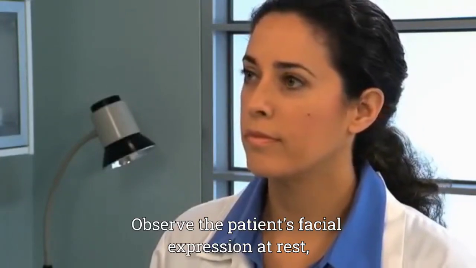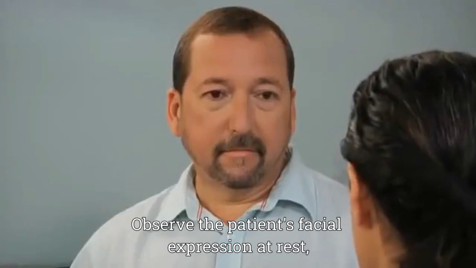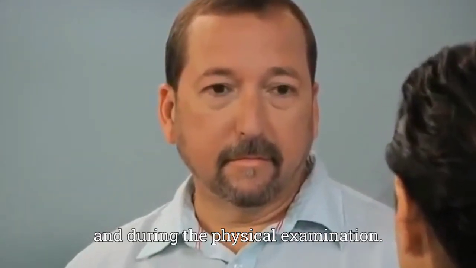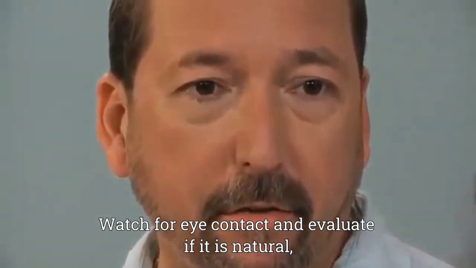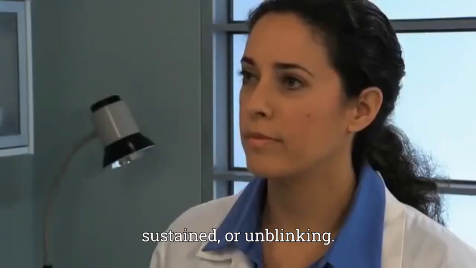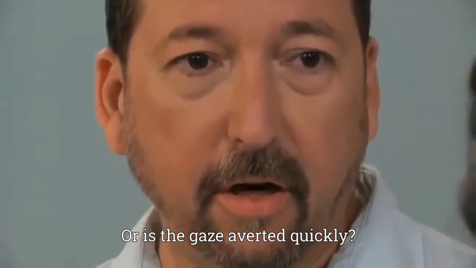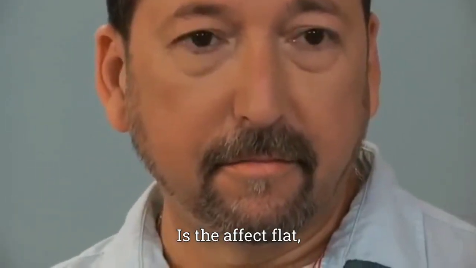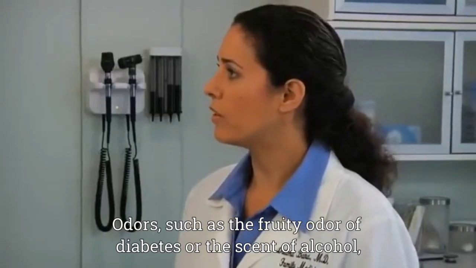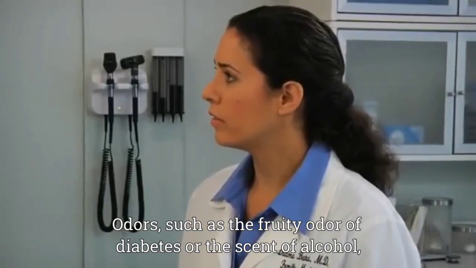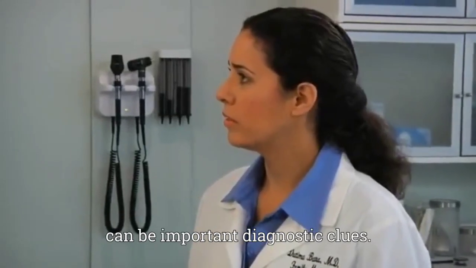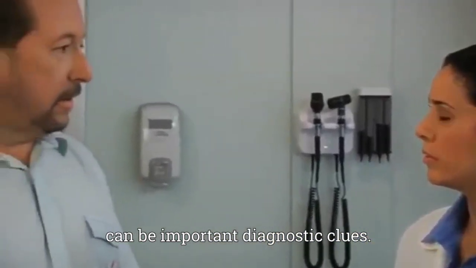Observe the patient's facial expression at rest, during conversation, and during the physical examination. Watch for eye contact and evaluate if it is natural, sustained, or unblinking. Or is the gaze averted quickly? Is the affect flat, suggesting depression? Odors, such as the fruity odor of diabetes or the scent of alcohol, can be important diagnostic clues.